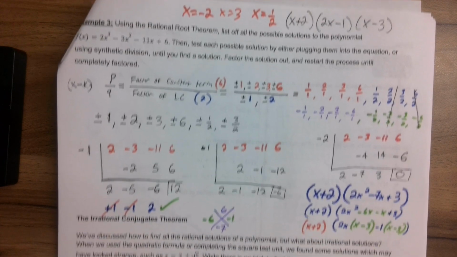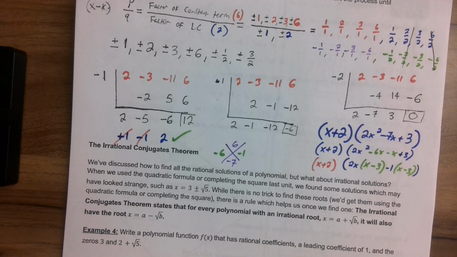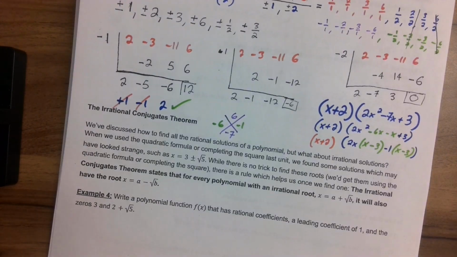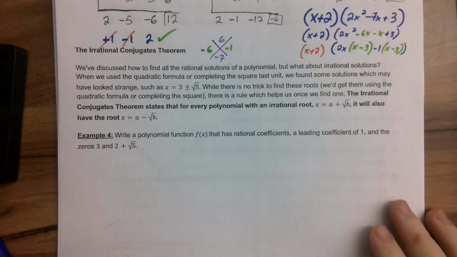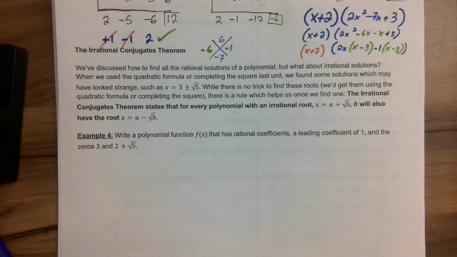All right. Last but not least, we have something called the irrational conjugates theorem. And this is just a little tidbit here at the end. The irrational conjugates theorem basically says this. We found some rational solutions here. What about irrational solutions? We often ended up with irrational roots last unit, something like 3 plus or minus the square root of 5. While there's no trick to finding these like there is the rational roots theorem, this is something that can work out nicely.